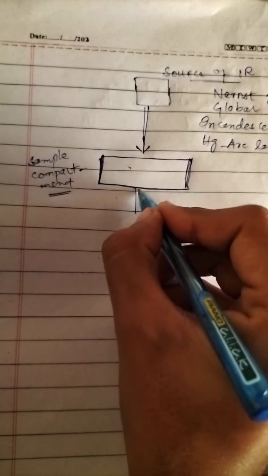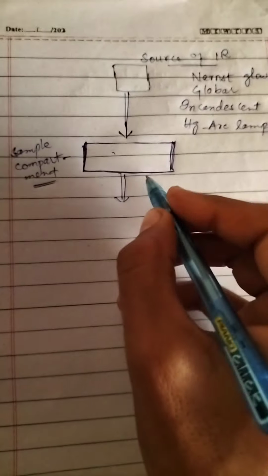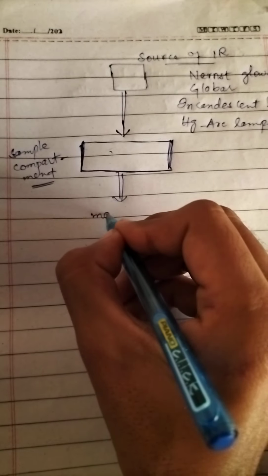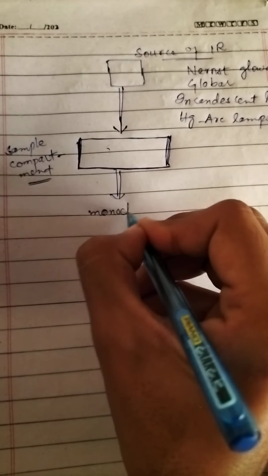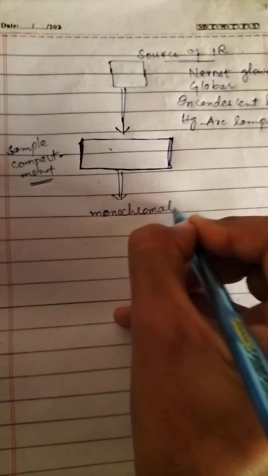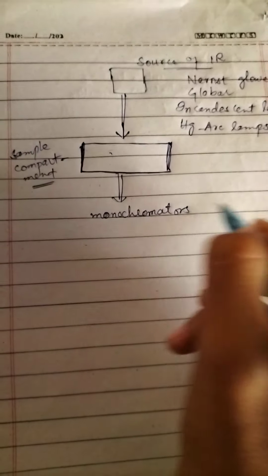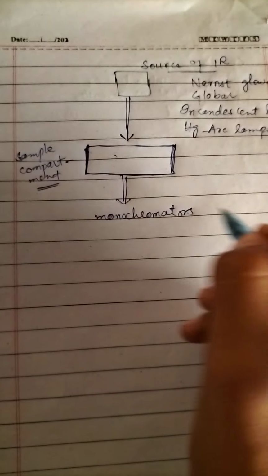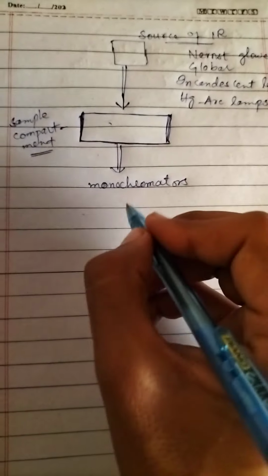After the sample compartment, there are the monochromators. Prisms or diffraction gratings can be used.